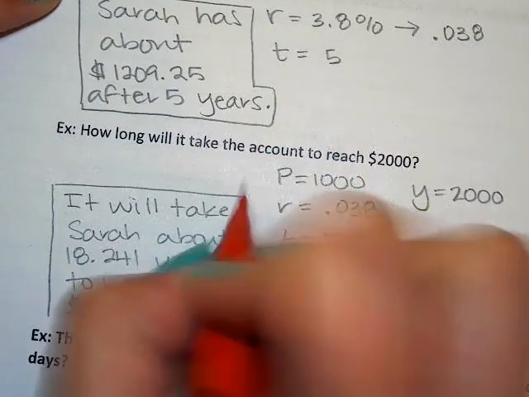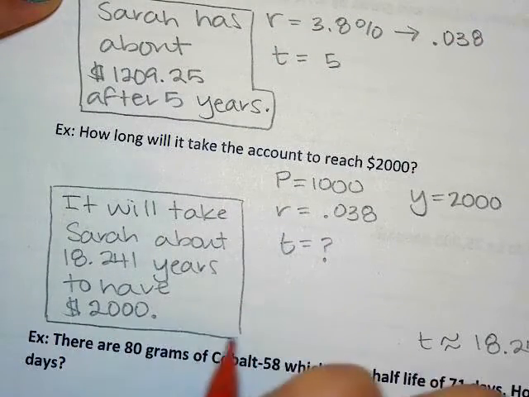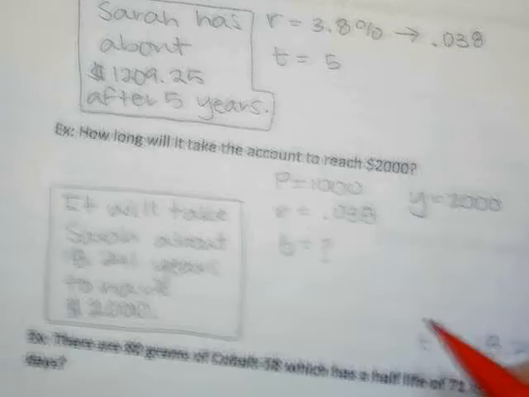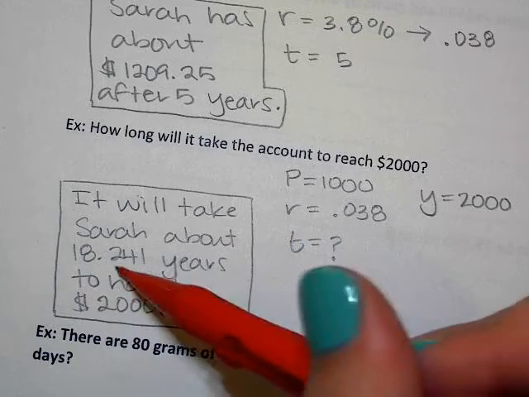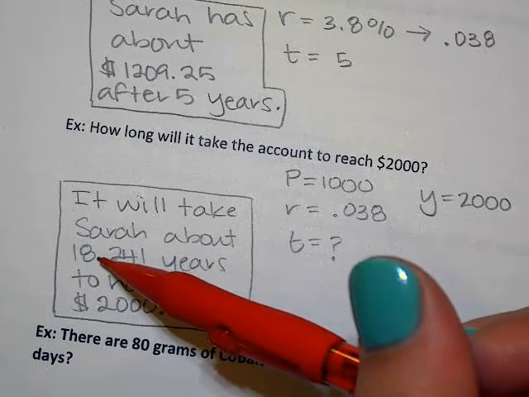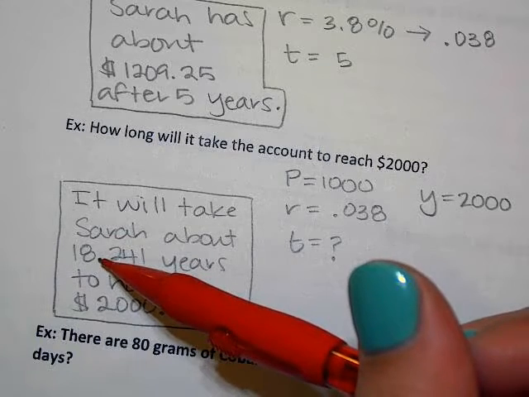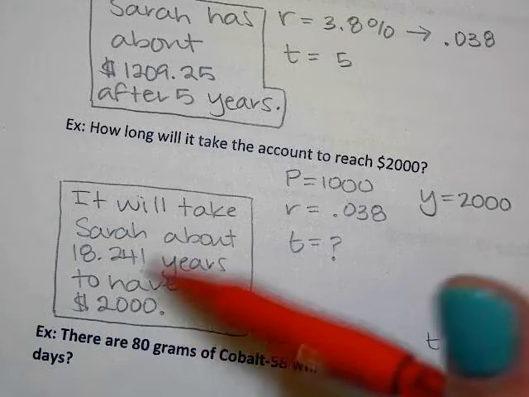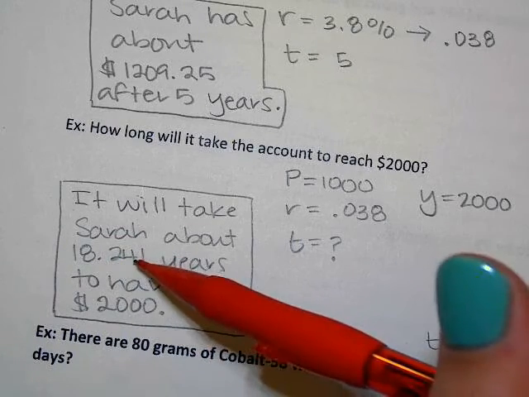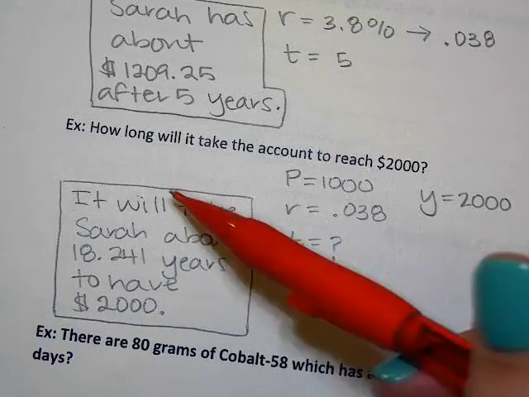That could just be rounded to 18.5 or something, because it's kind of excessive to round to 3 decimal places for a time. Yeah, but the reason that we are doing 18.241 is because we want it to have an actual output of 2,000, not an output that's not 2,000.